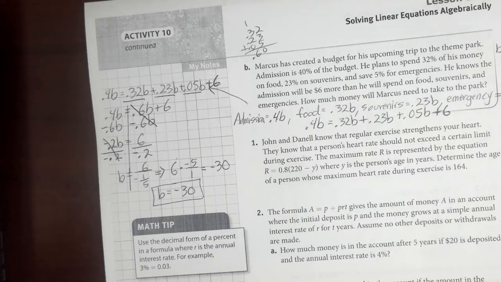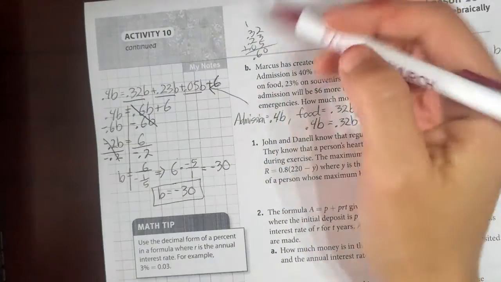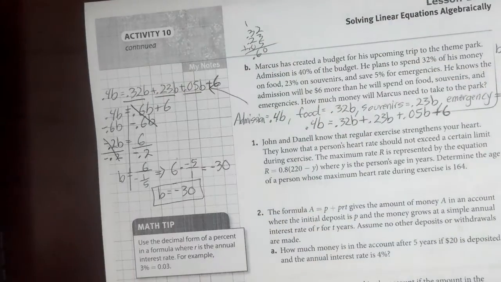Why did that not work out? Did I do this right? We got 0.4.